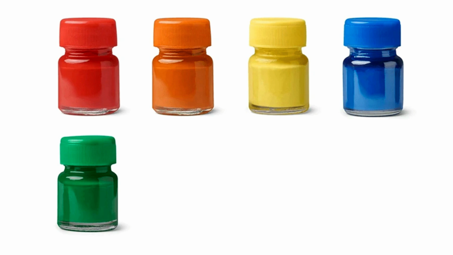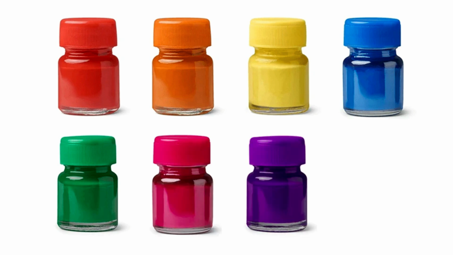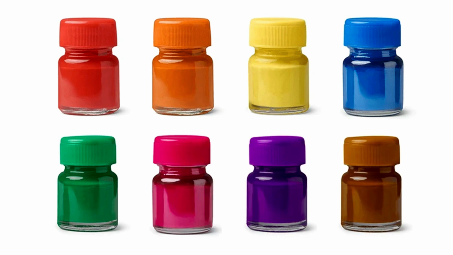Lowercase C. Let's learn some color names. Red color, orange color, yellow color, blue color, green color, pink color, purple color, brown color.